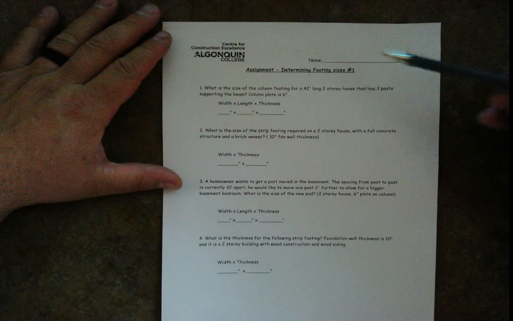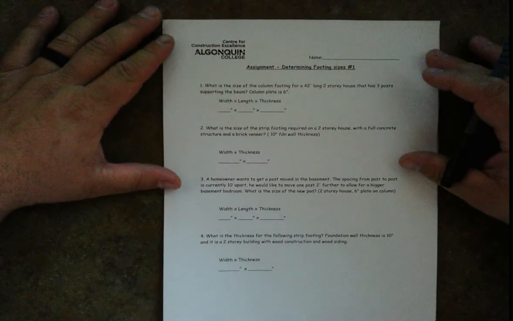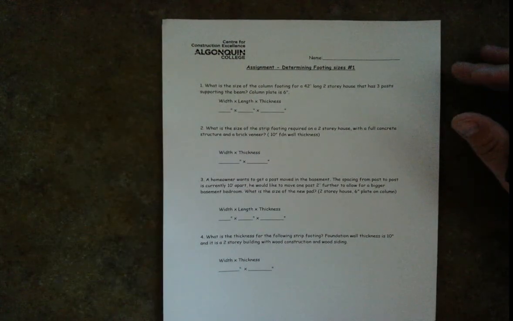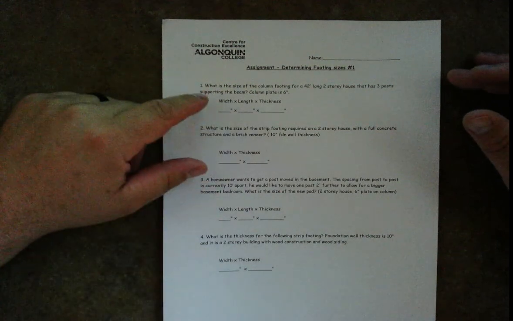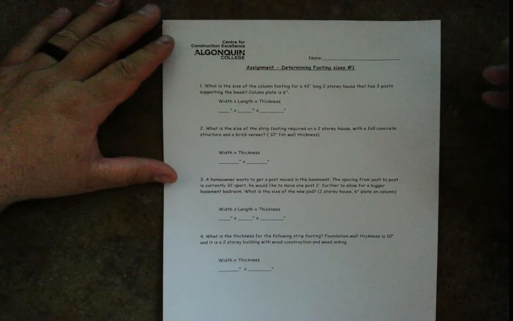Just making a video here on footings number 1, so column footings and strip footings. Just using the code book to get the numbers, and then from there work out the size of the footings required for the given questions.